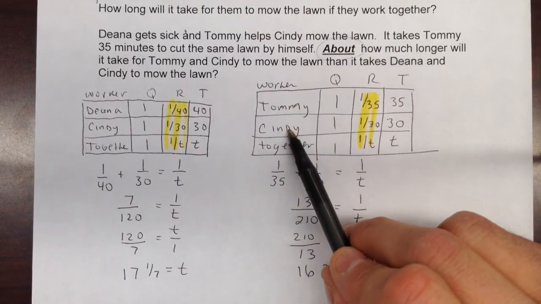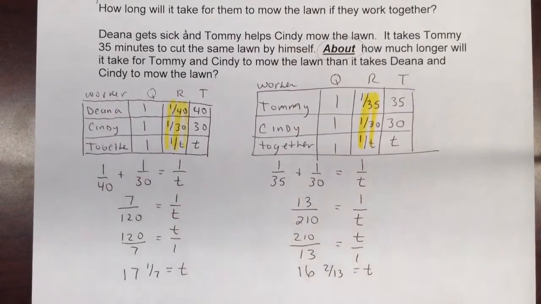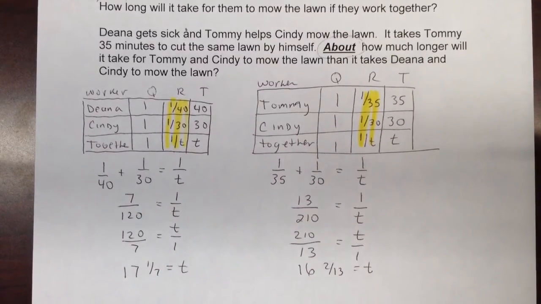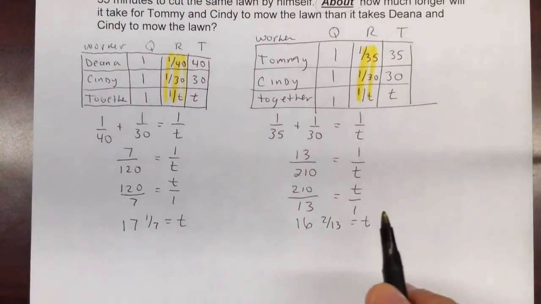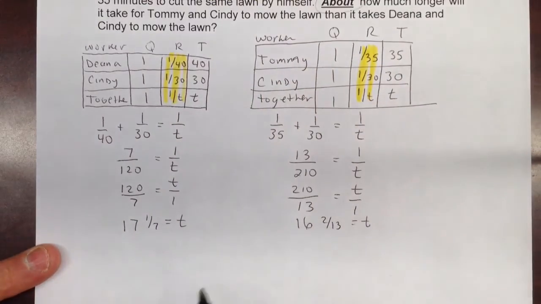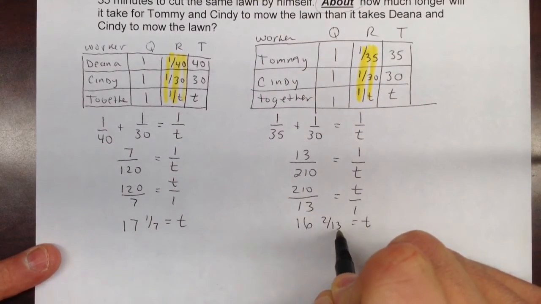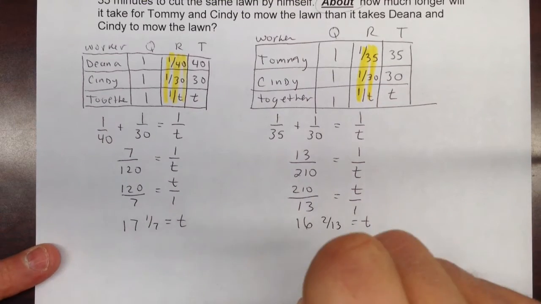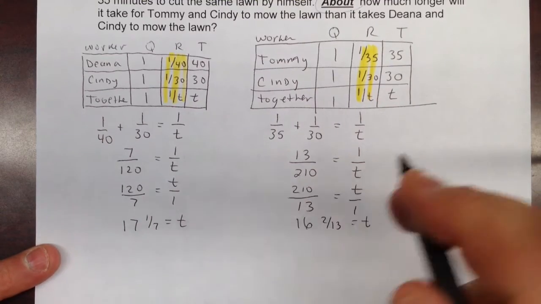So the last step, since it wants you to figure how much longer it takes for Tommy and Cindy to mow the lawn than it does for Deanna and Cindy, we're going to find the difference between the two amounts. And since I actually just threw these numbers together and made them kind of random, it actually didn't take longer for Tommy and Cindy. It took less time. So if it was done correctly, of course, you'd have this time be longer, but I kind of threw this together kind of fast.